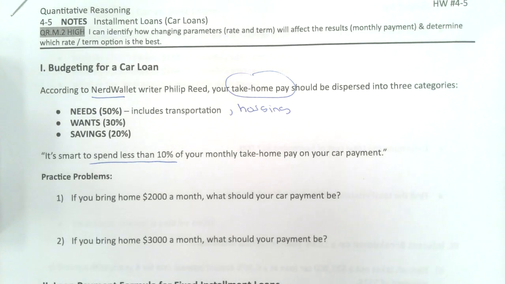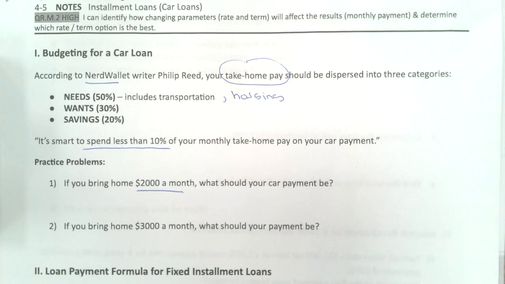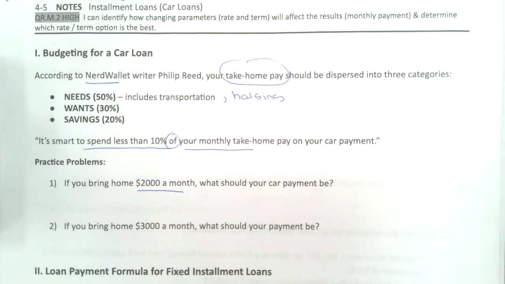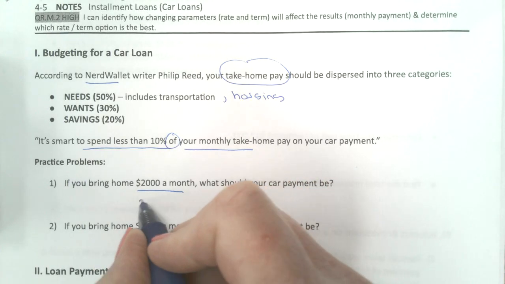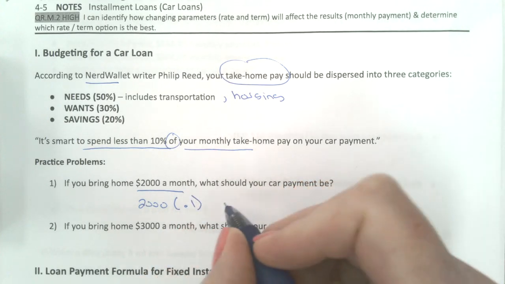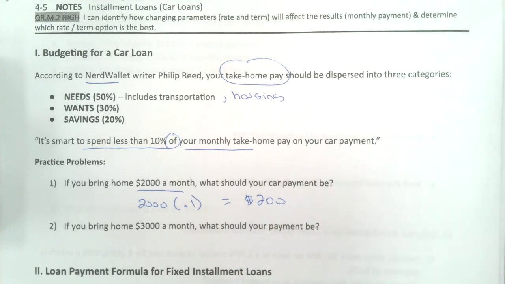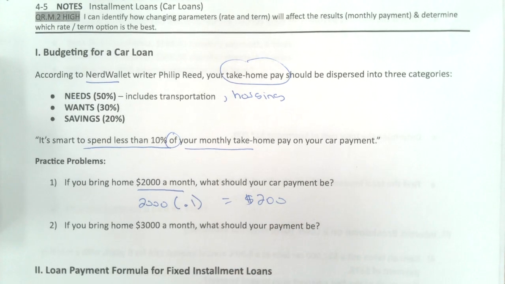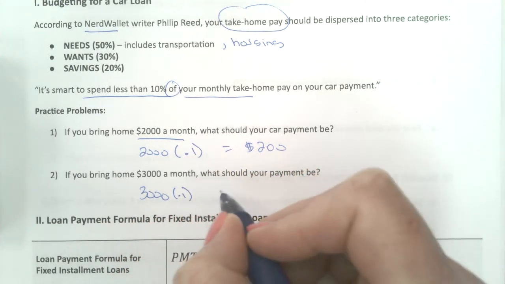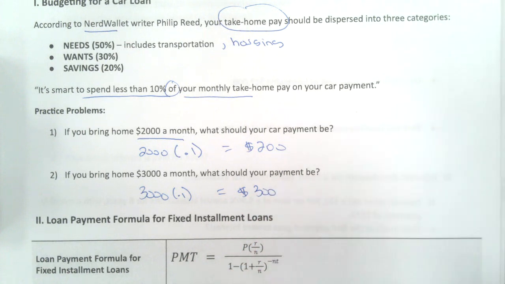So if you bring home $2,000 a month, how much should your car payment be at the most? So 10% of your take home. Of is a word that means multiply. So if I take $2,000 times 10%, which is 0.1 as a decimal, that means you shouldn't spend any more than $200 on a car payment. If you bring home $3,000 a month, $3,000 times 0.1, you shouldn't spend any more than $300 a month on your car payment.